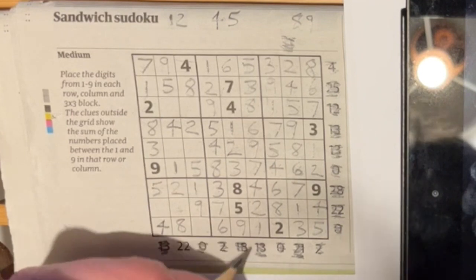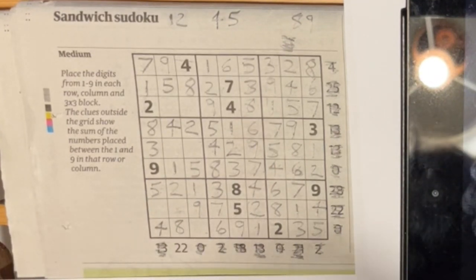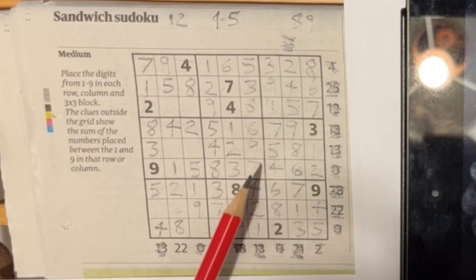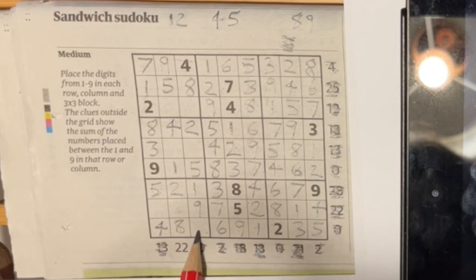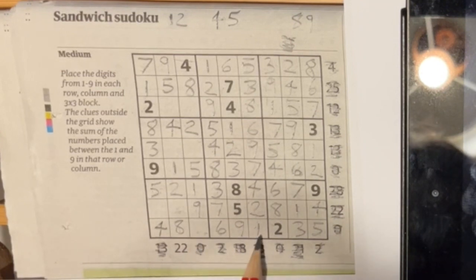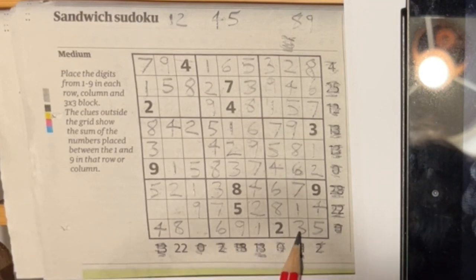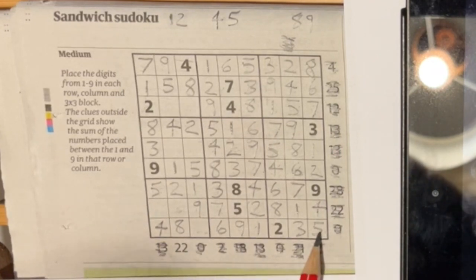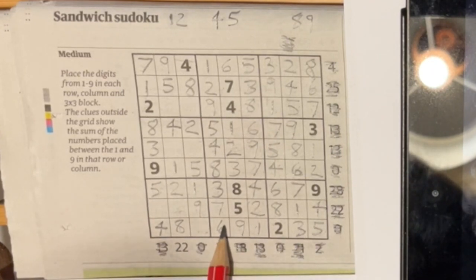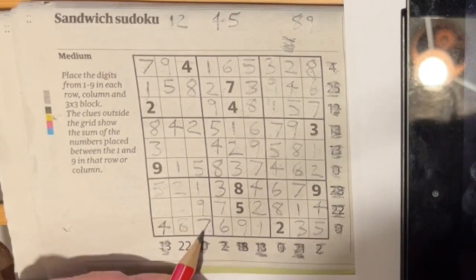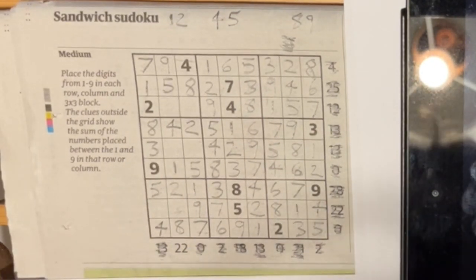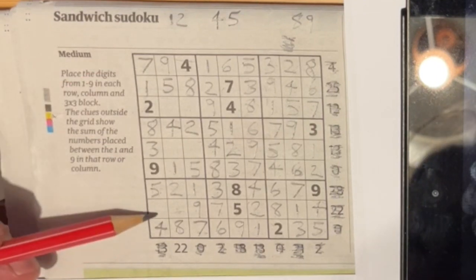And 7, 8. So let's see. What else can we do here? We've got this one here as well. So 1, 2, 3, 4, 5, 6. Has to be 7. And going down here, we've only got 1 left.